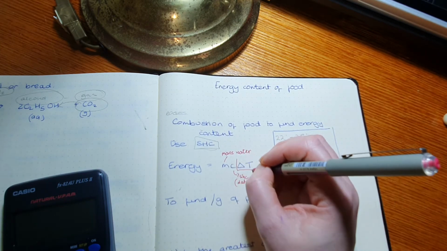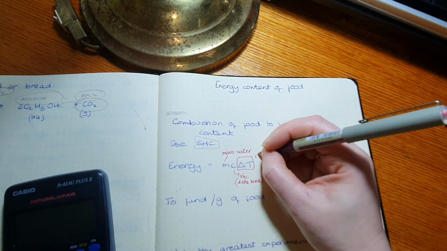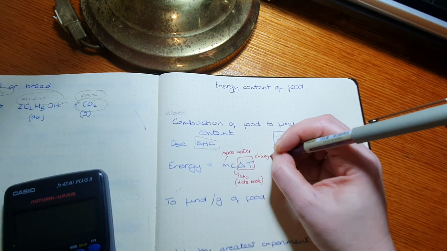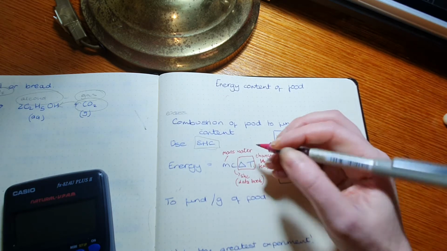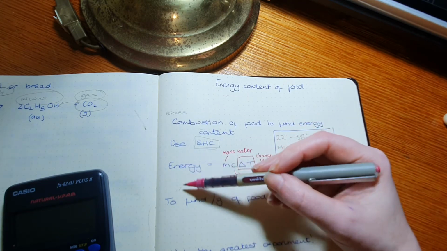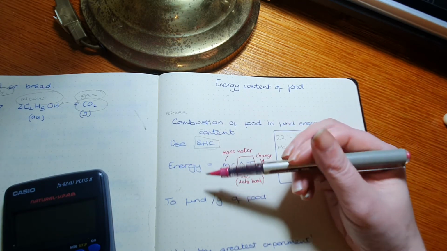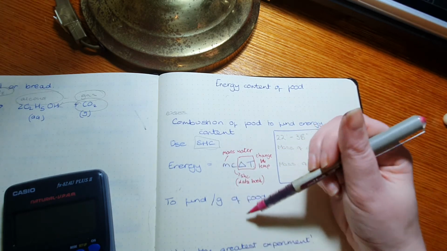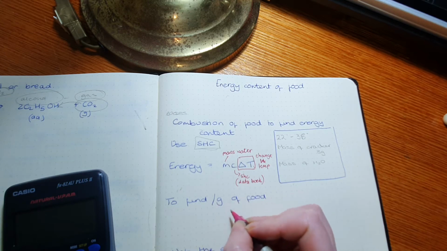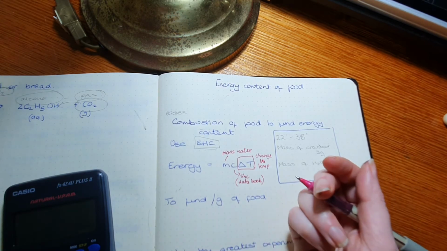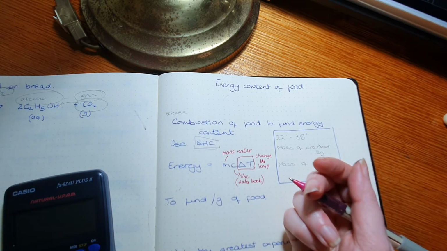And my delta T is the change in temperature. So I need these three things to work out the energy that was released, and then per cracker I would find this energy.